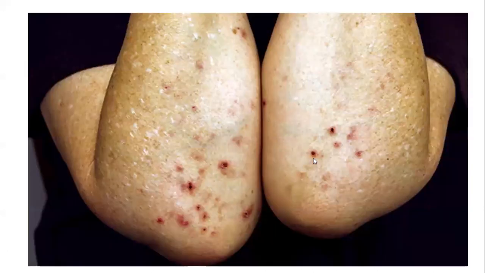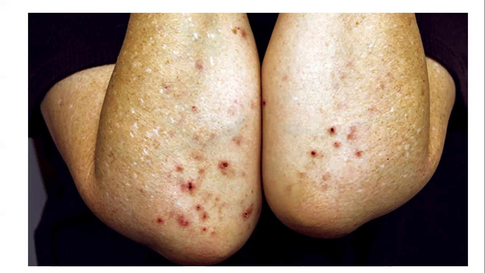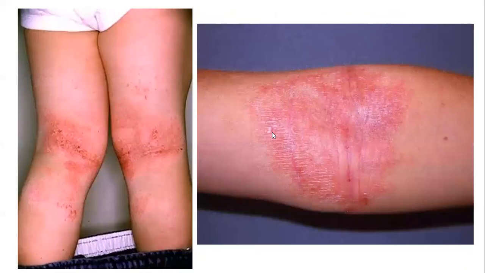So extensive distribution of lesions are important. For example, these are the papulovesicles seen on elbows. So this is a common presentation of dermatitis herpetiformis. Similarly, the flexural lesions usually we see in adult atopic dermatitis or airborne dermatitis.